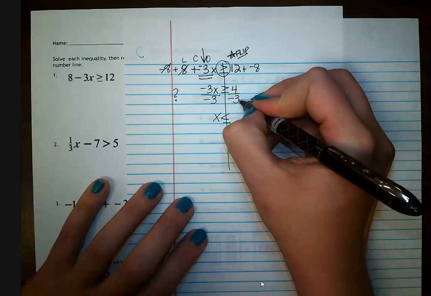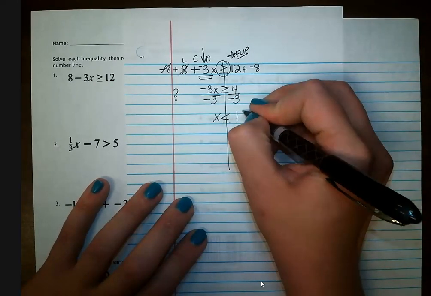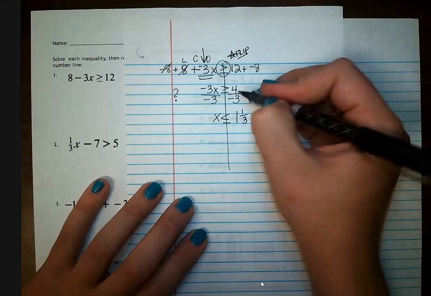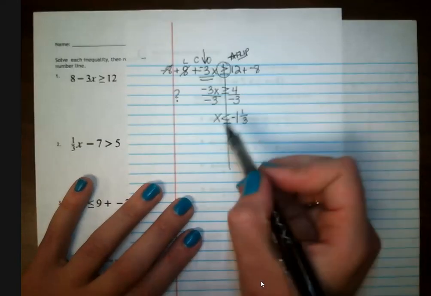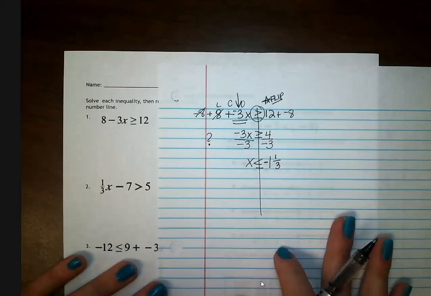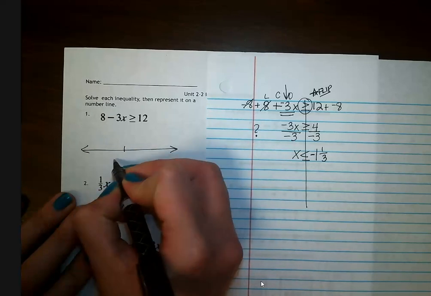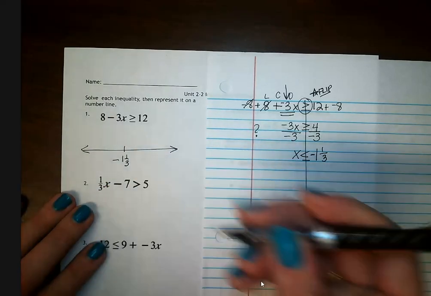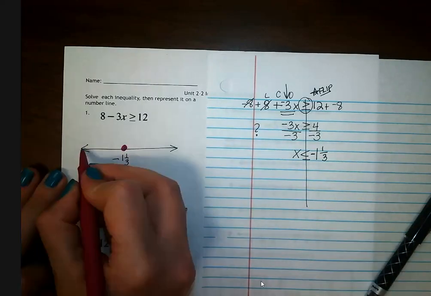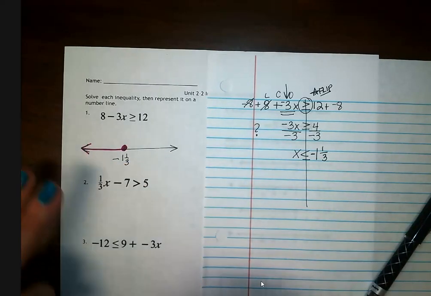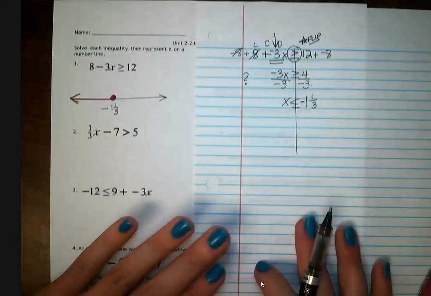So 4 divided by 3, I'm going to leave this as a fraction. So 3 goes into 4 one time with 1 out of 3 left over, and a positive divided by negative is a negative. So we get x is less than or equal to negative 1 1/3. So we're going to put this on a number line. Negative 1 1/3. And if it is less than or equal to, it's going to be a closed circle. And less than goes to the left. So your representation would look something like this. All right, let's go to the second one.